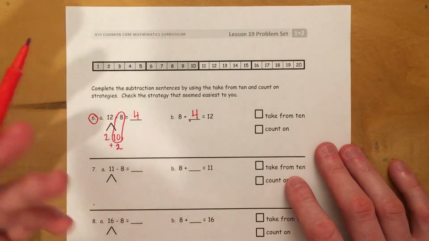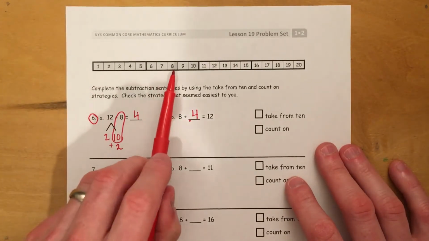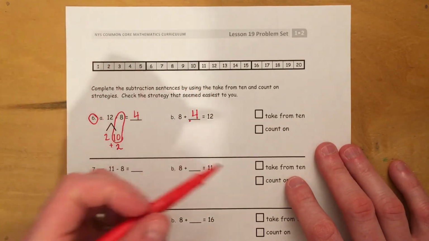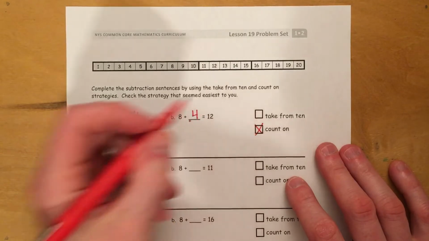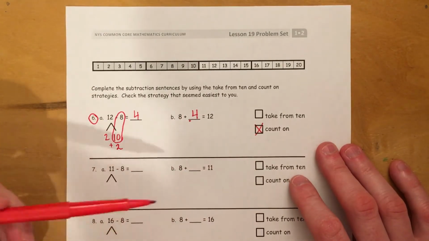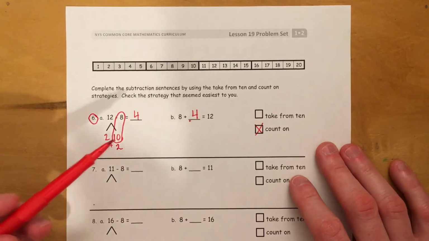So for me, on this particular one, I think it was really easy to count on, because all I had to do was go 1, 2, 3, 4, and just hop over and find it just real quick. Okay? Now, it will not be the same for all of these, probably. So keep that in mind.